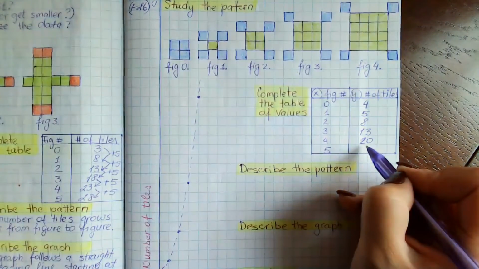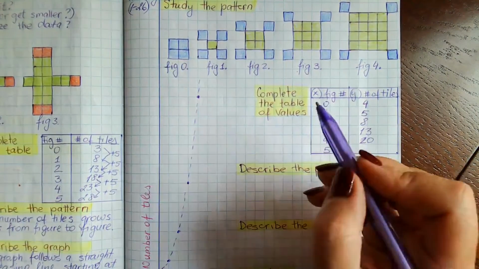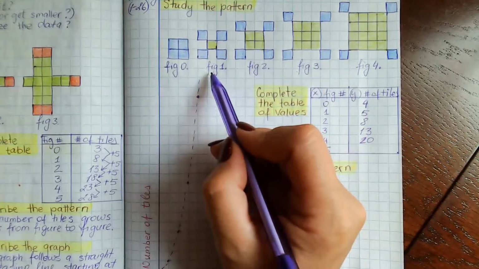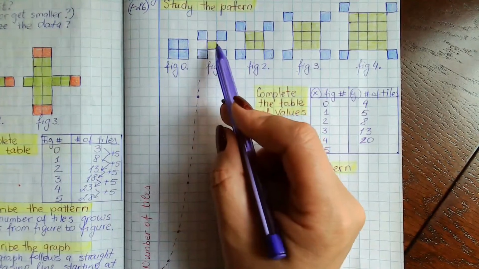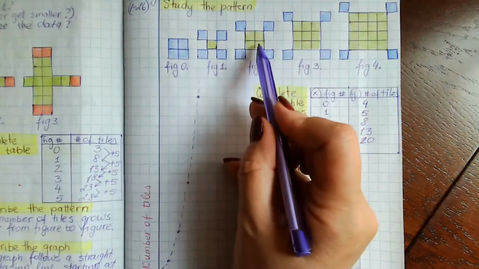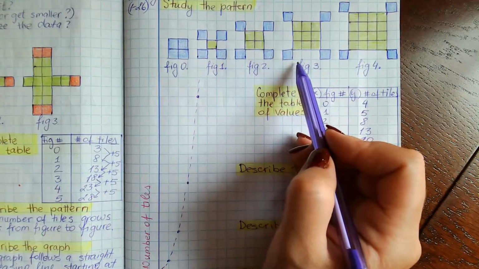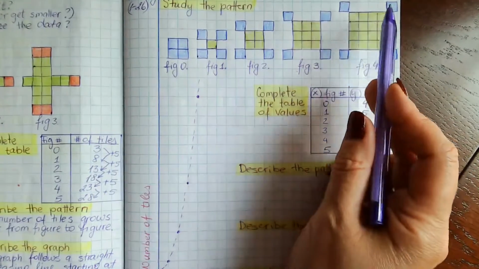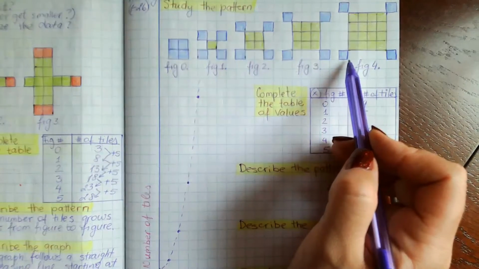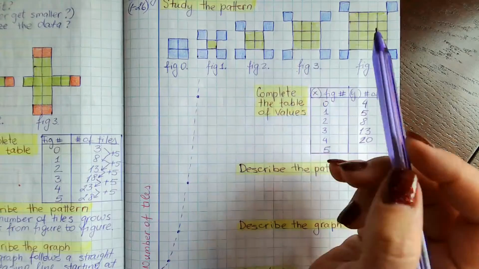So that pattern is really important to connect the figure number with the square on the inside, and the only number that is consistent from figure to figure is the +4, or the 4 units that is added to each figure.